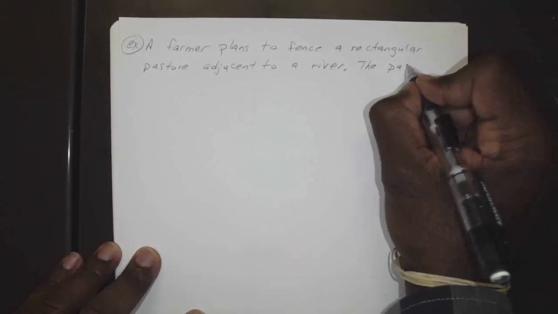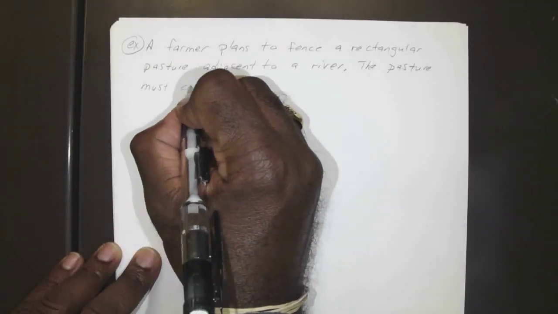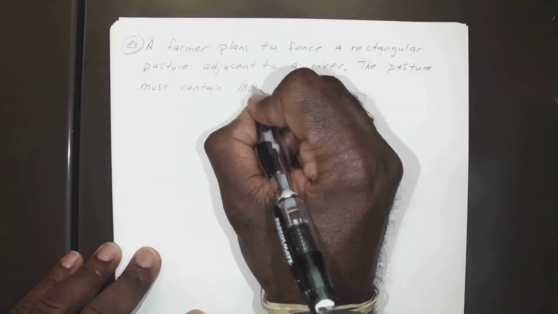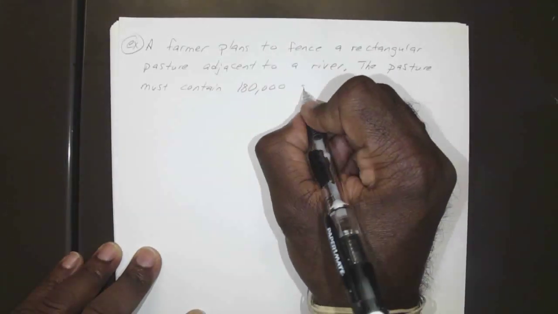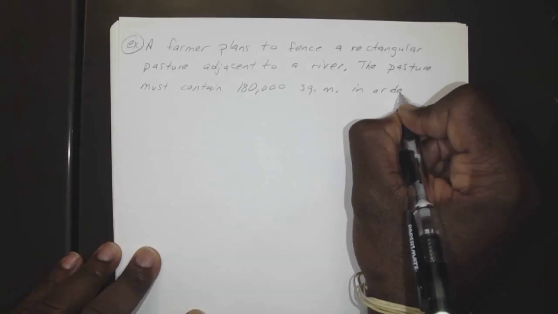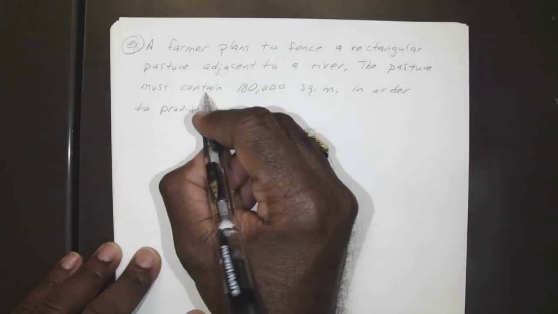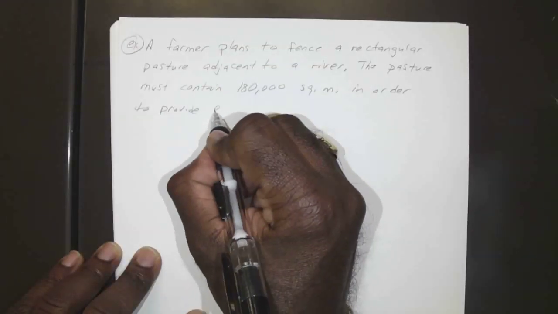The pasture must contain, I know it's one of the more popular ones, 180,000 square meters in order to provide enough grass for the herd.